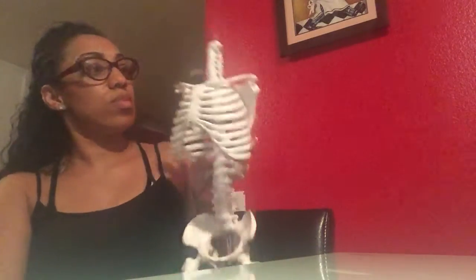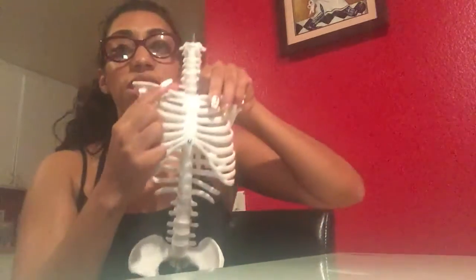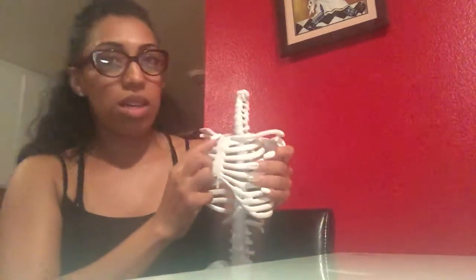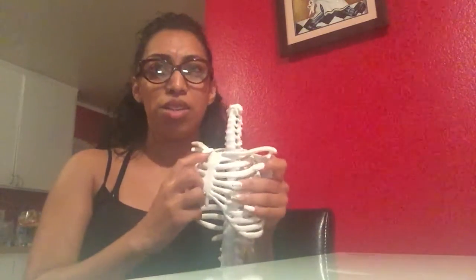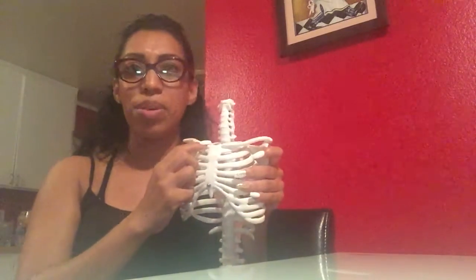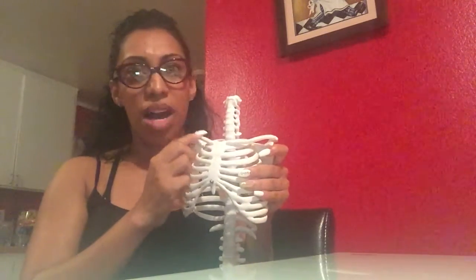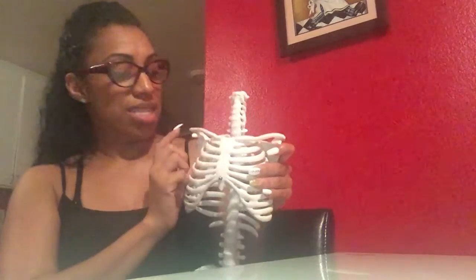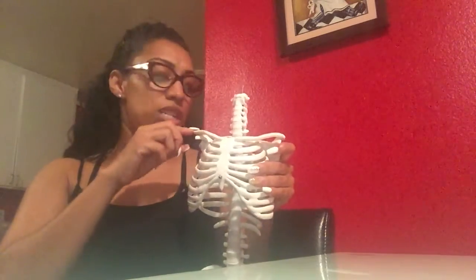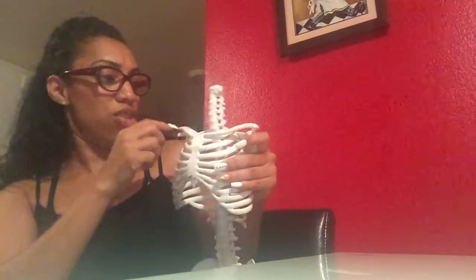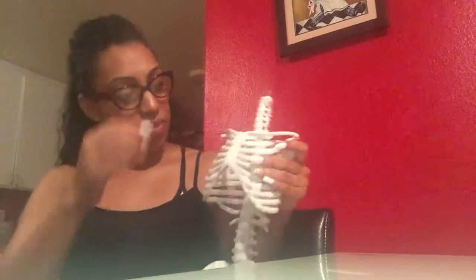Now we're going to move on to the sternum, which is these 2 bones here. Okay, the manubrium is the top, the middle portion is the body, the xiphoid is the tip, and the jugular notch is like the curved area.